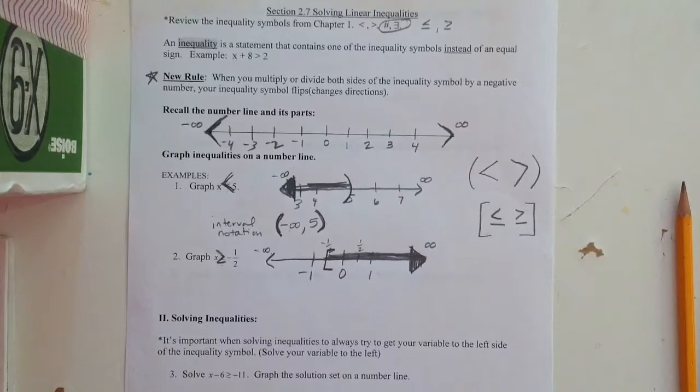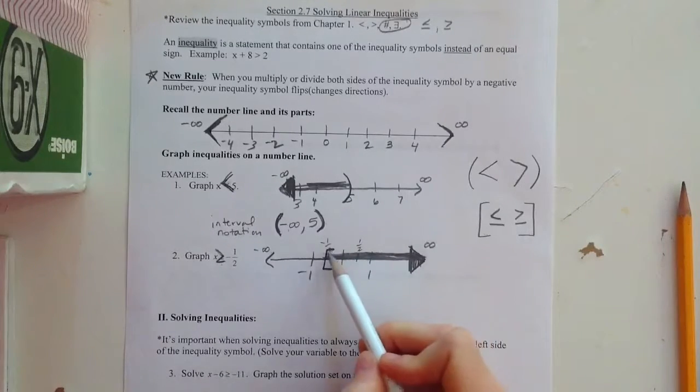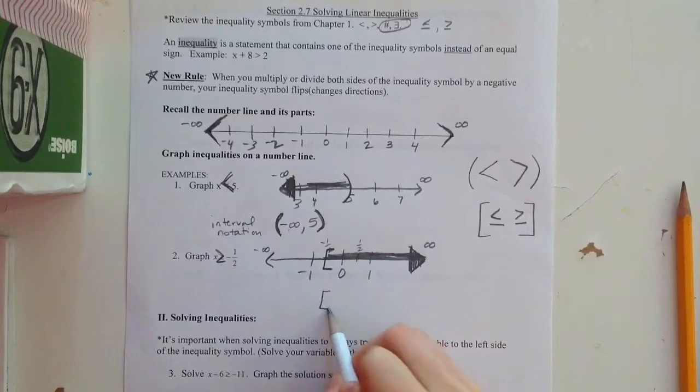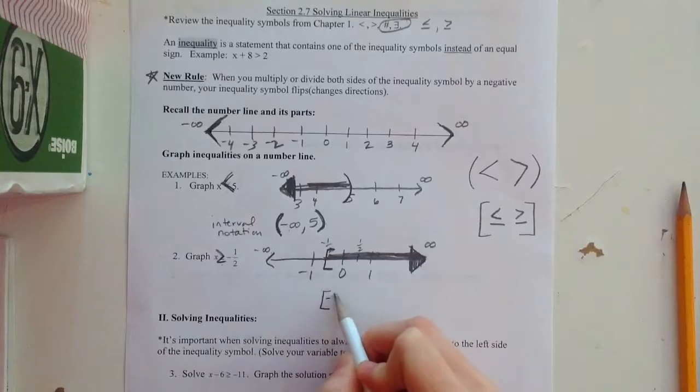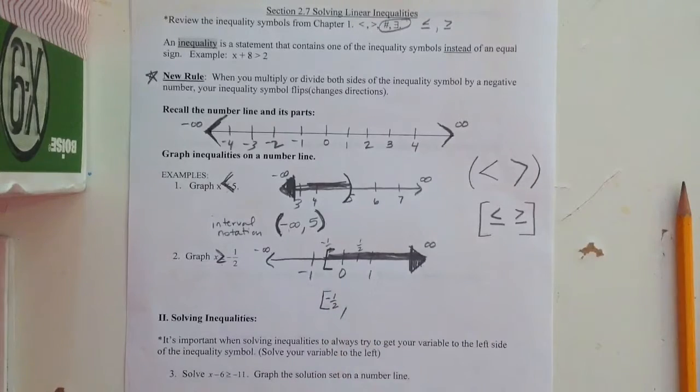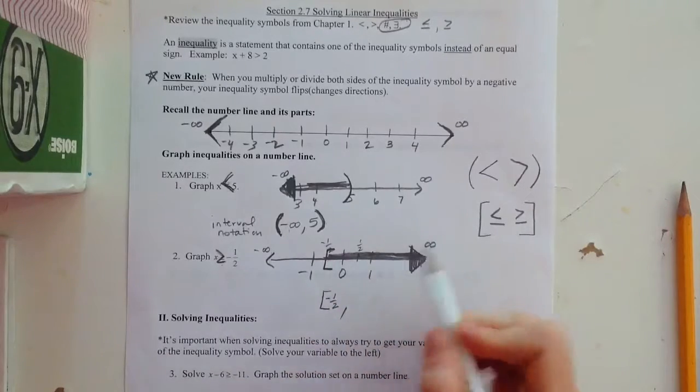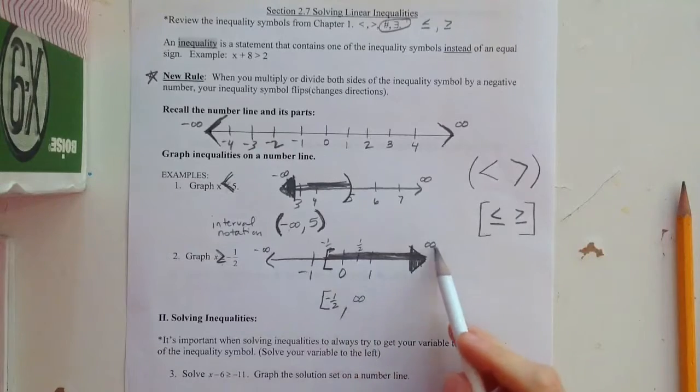Now let's put it in interval notation. And your interval notation, again, will match your graph perfectly. The first thing that's on my graph is a bracket. That's going to be the first thing in my interval notation. I have a bracket at negative 1/2. So that's what I'm going to write. And I graphed it all the way to positive infinity. So that's what I'm going to write.